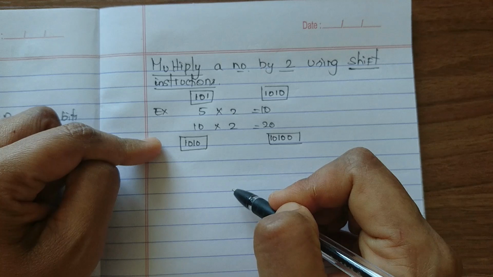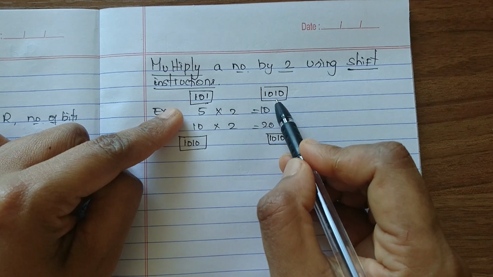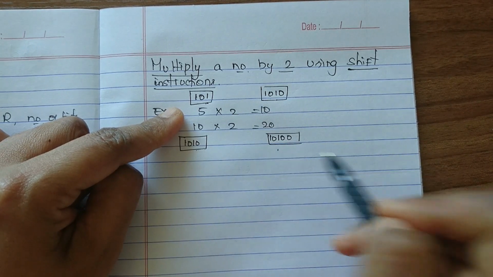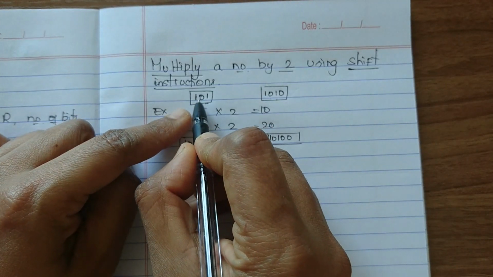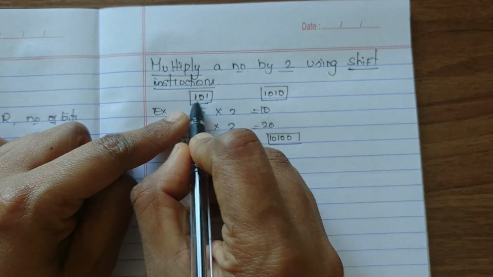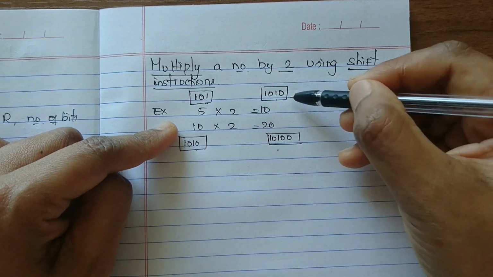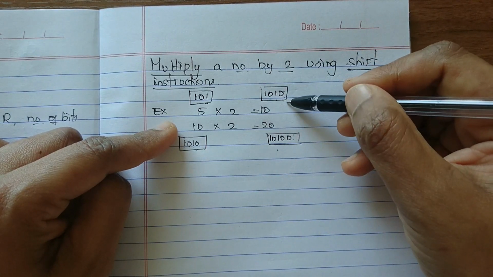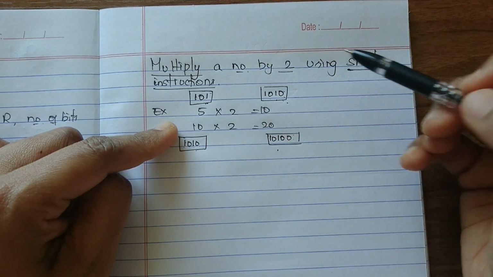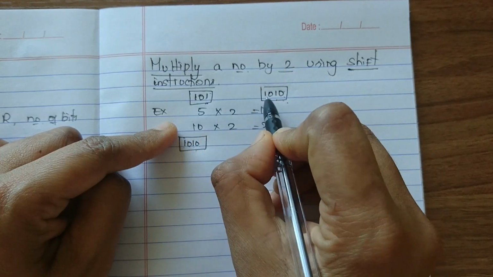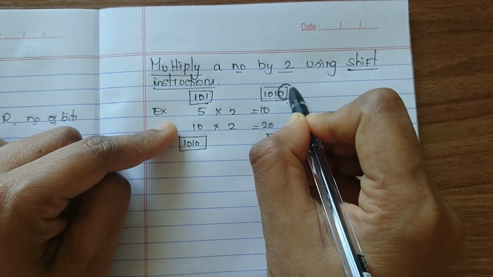Whatever number you take, any number, what is the input? Binary equivalent of the input and what is the binary equivalent of the output? Just look at them. You will see one new thing. The input contains certain digits like 1010 or 101, but the output has one. You see some similarities between the input and the output. You have 101, the output also has 101 added with 10. The last digit added is 0.